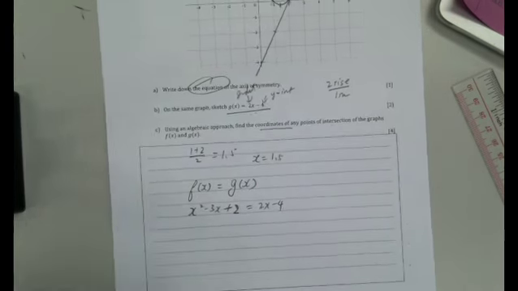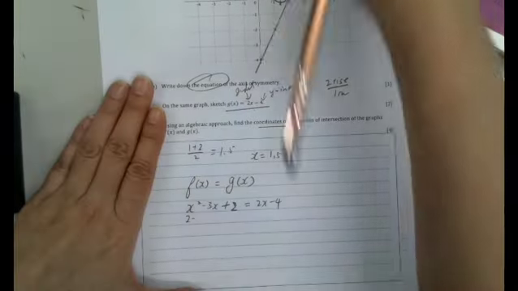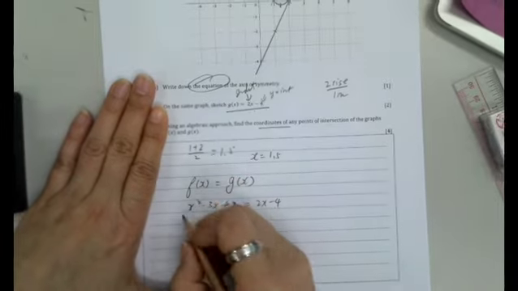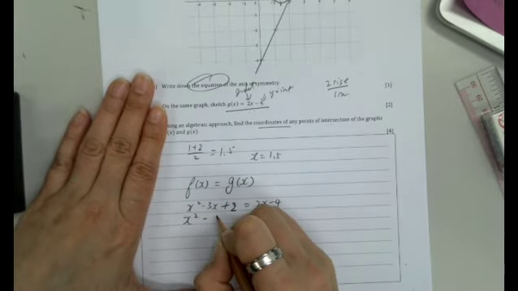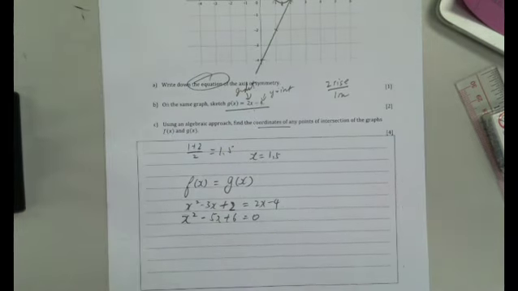If you rearrange that, you will have x squared minus 5x plus 6 equals 0.